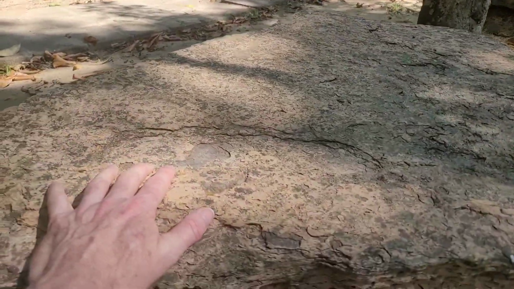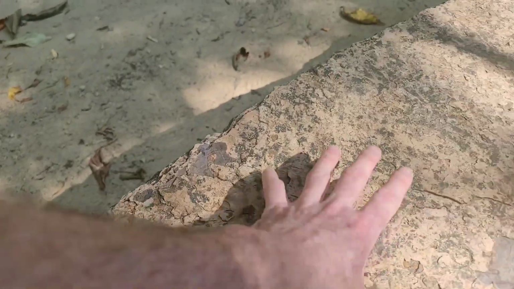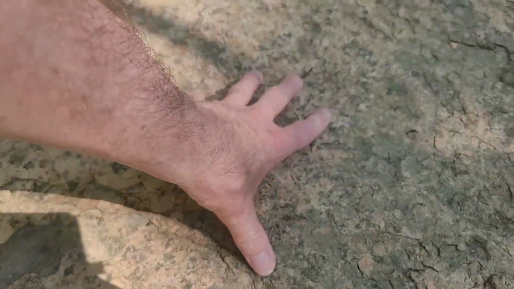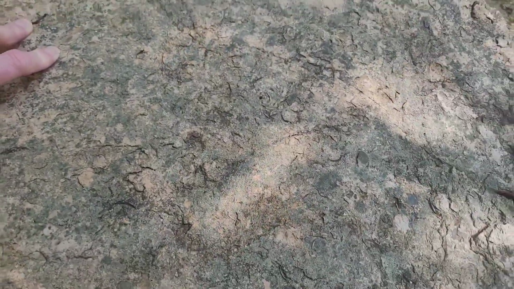And this Tung Ping Chau should be fossiliferous, but because this is fairly weathered, this looks like original material weathered on top, so you're not really going to find anything.